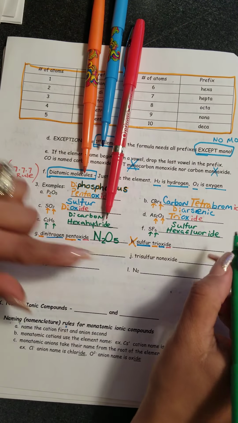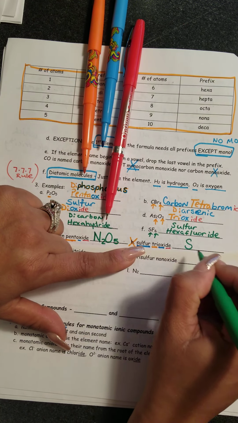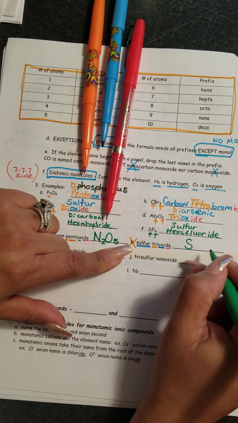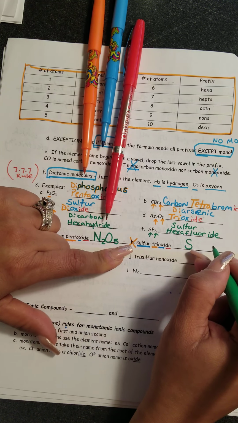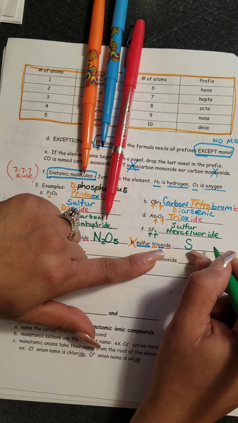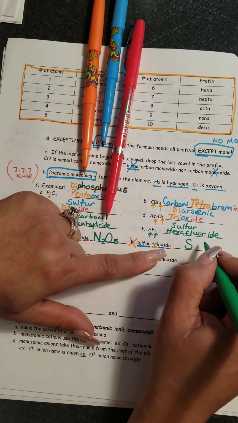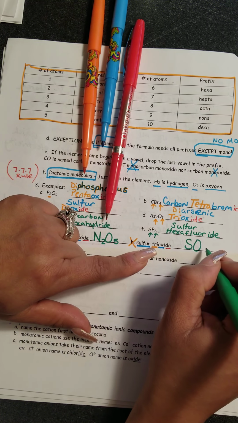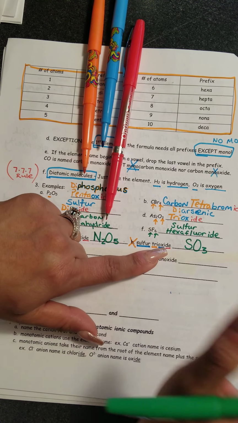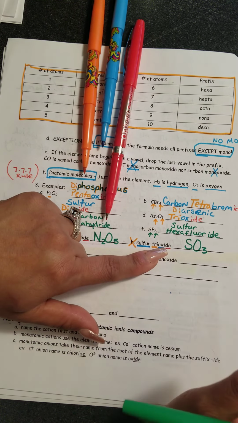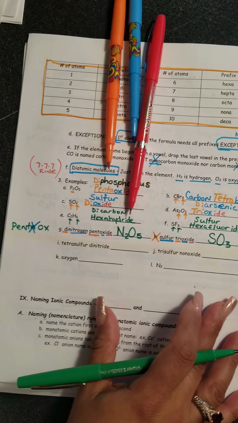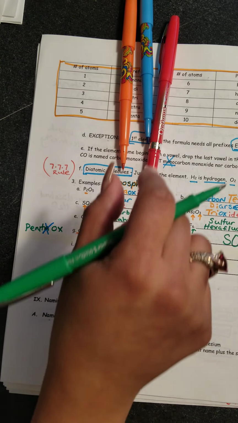So let's go ahead and write that in. Sulfur, which is an S. It's a mono, so we don't write a number 1. That's invisible. Oxygen, which is the next one. Tri, which is a 3. And then we're not going to do anything, because we know that's just the suffix, the ide, on the second word. All right, let's keep going.